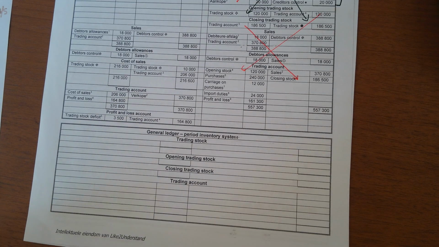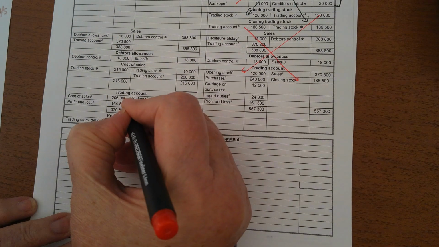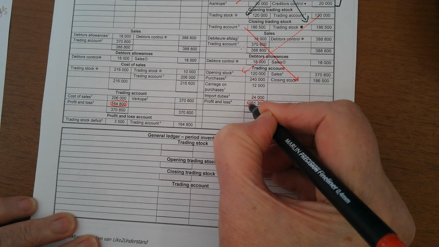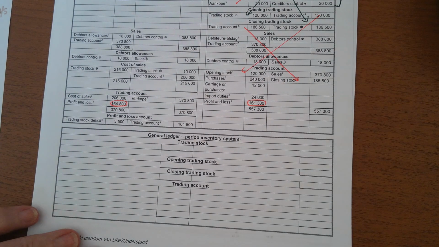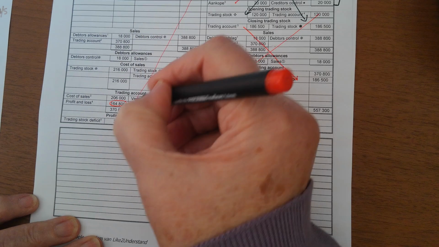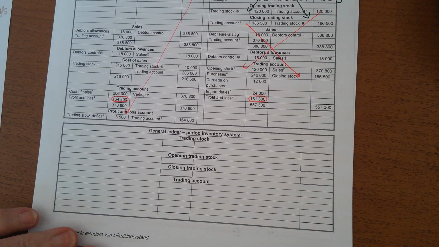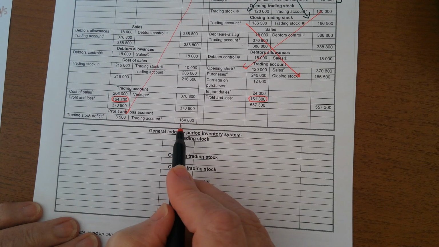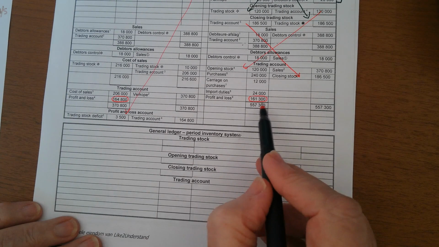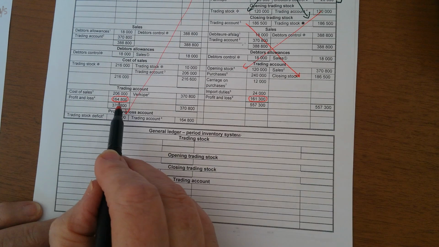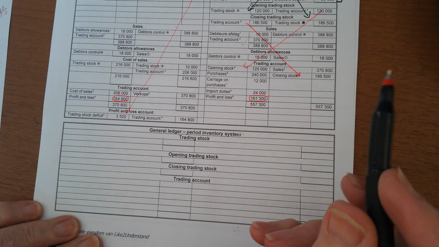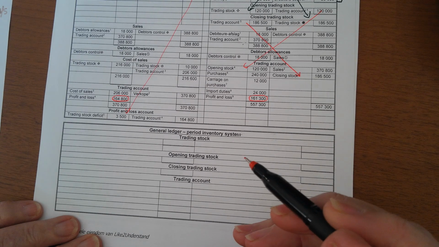Now we see there's a difference between the profit in the trading account when we use the perpetual system and the periodic system. And that is due to this inventory loss. So the inventory loss is transferred to the profit and loss account. And now if I subtract it, I also get the same profit. So although your gross profit will be different with 3,500, your net profit in both exercises will be exactly the same.